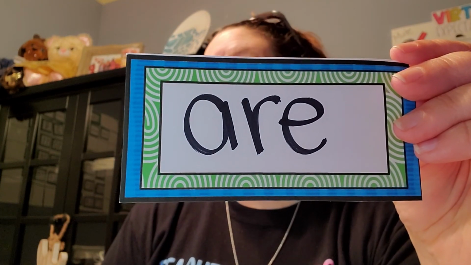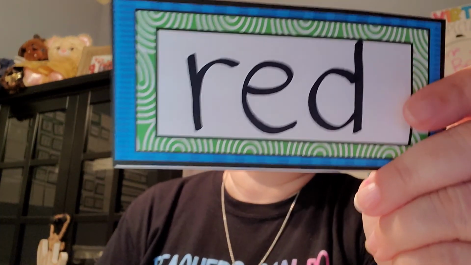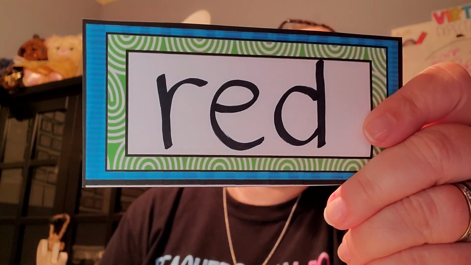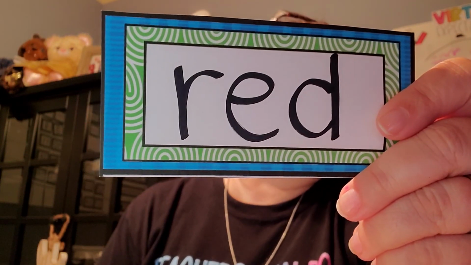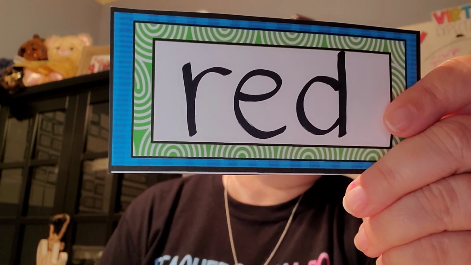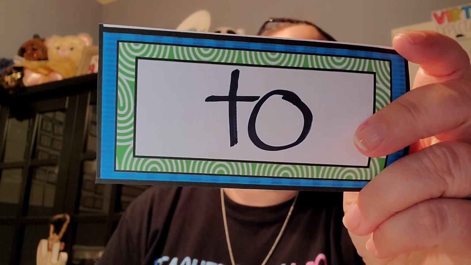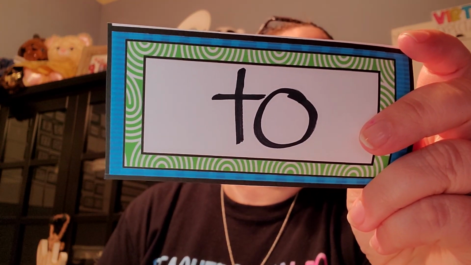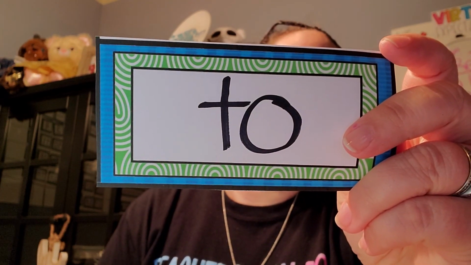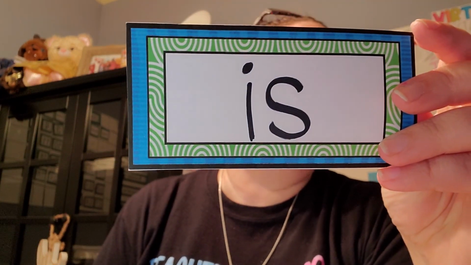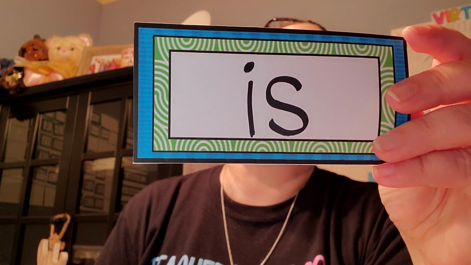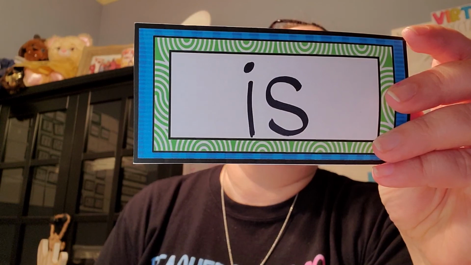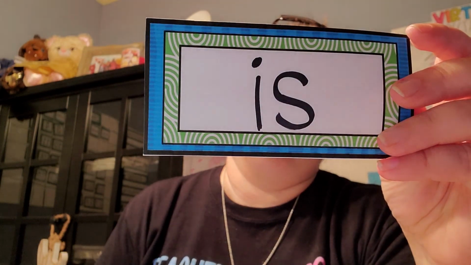Are you going to come outside? Red. I like the color red. Two. I'm going to Grandma's house. Is. It is a cloudy day. Is.